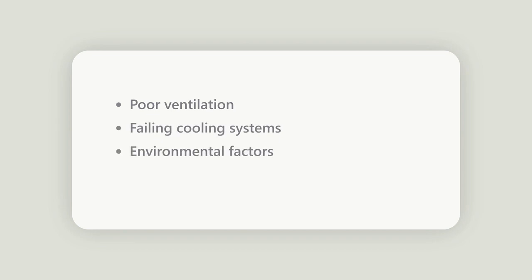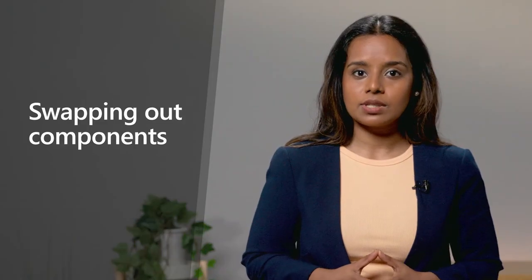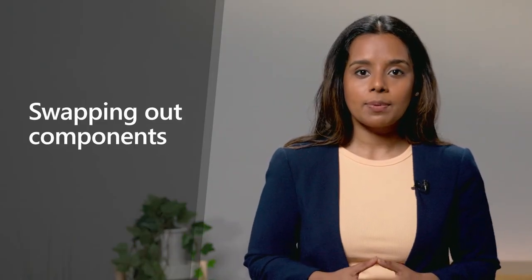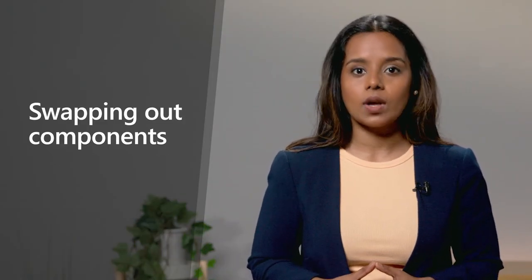A highly effective method for diagnosing hardware issues involves swapping out suspected faulty components with ones that are known to function correctly. This technique can confirm the hardware component causing the issue, whether it's RAM sticks, GPUs, or even power supplies, and is a direct way to isolate the faulty part.